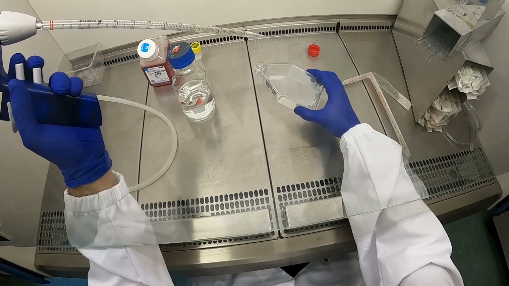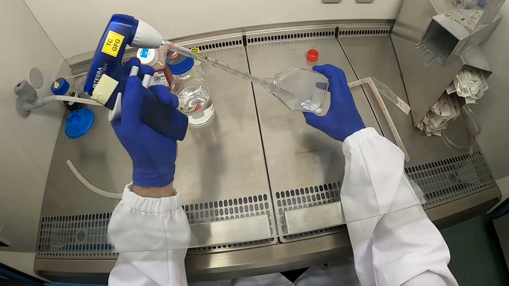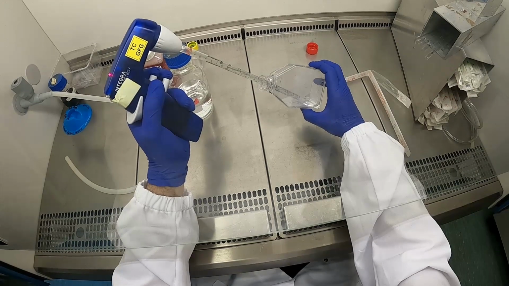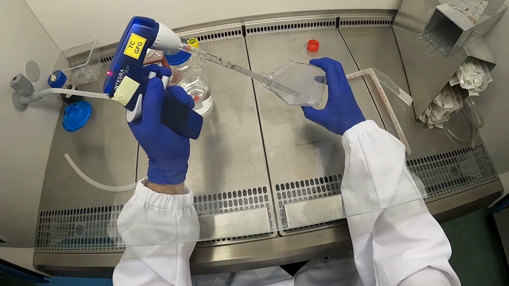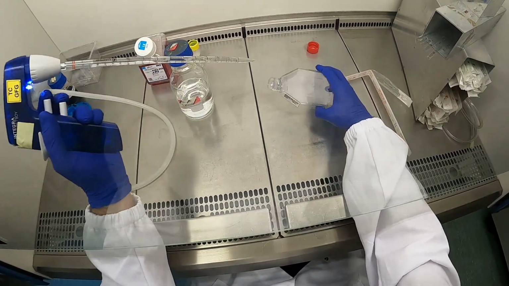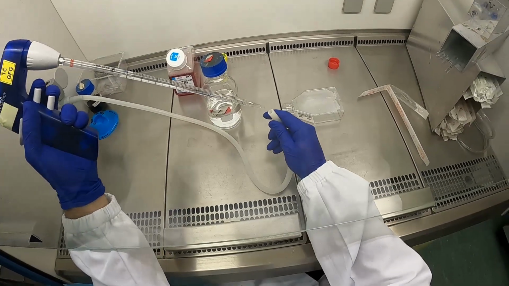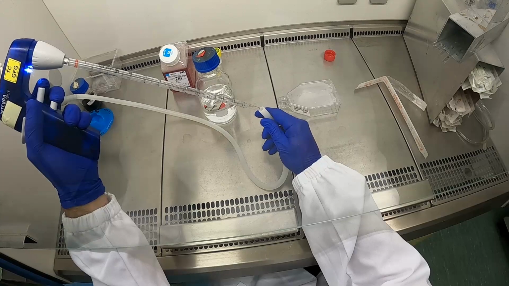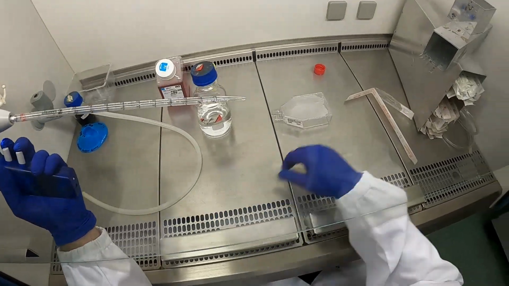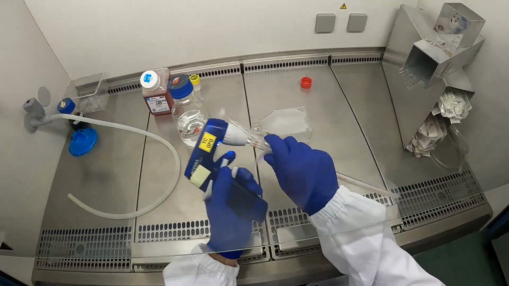Normally you avoid spraying the PBS, whatever you introduce into the flasks, directly onto the cells. You sort of hit the back of the flask and then more gently cover the surface by rocking the flask. Well done.